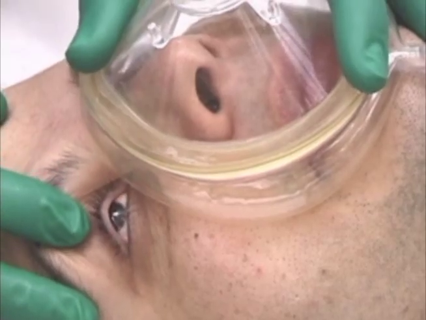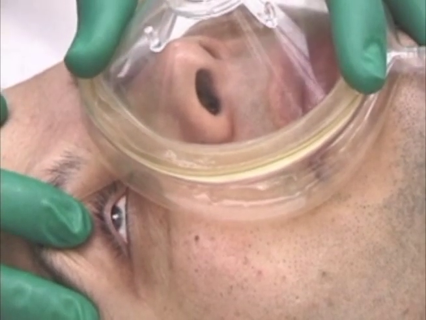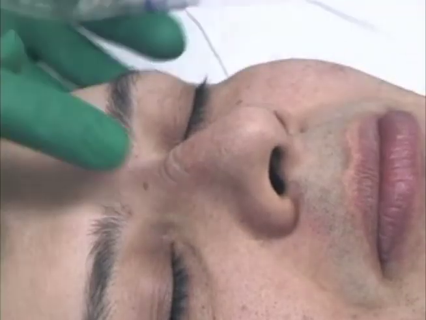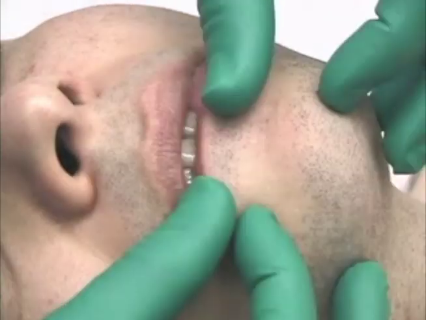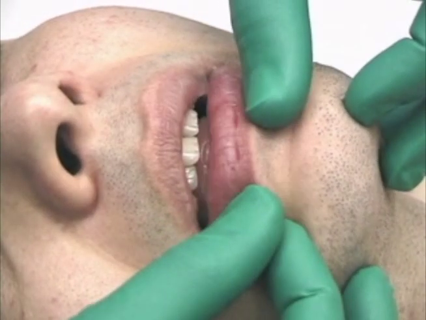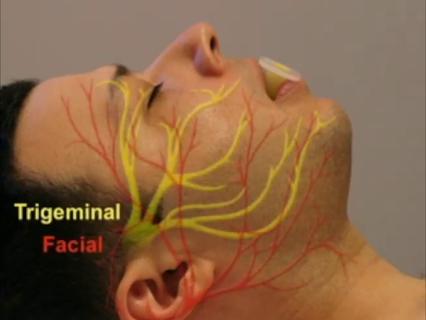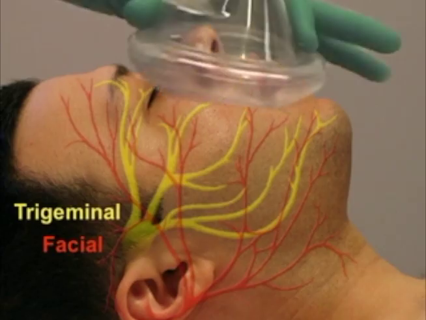Complications other than the inability to ventilate can occur, including corneal abrasions and blindness in the presence of a severe eye injury. Soft tissue injuries, particularly to the bridge of the nose and lips, may result when excessive pressure is applied. Complications such as trigeminal and facial nerve compression have been reported due to continuous, prolonged pressure on the facial structures.